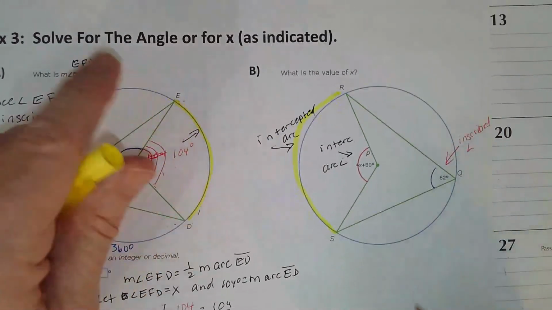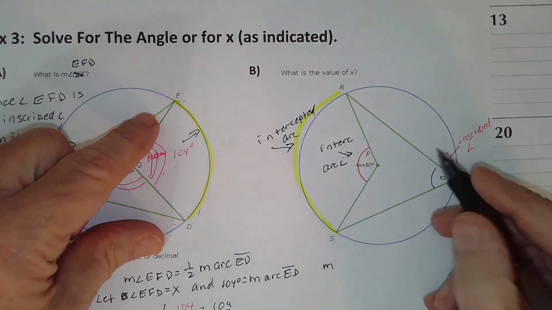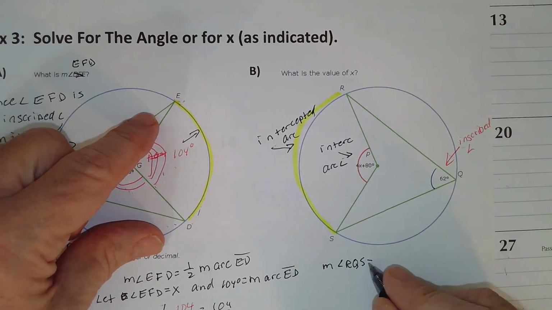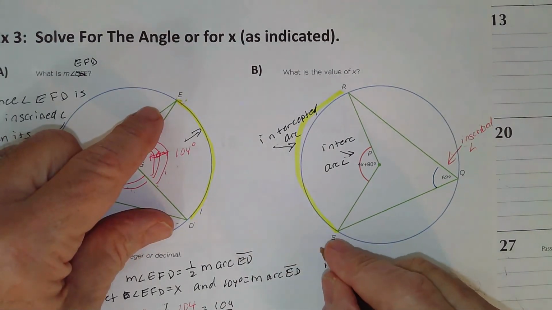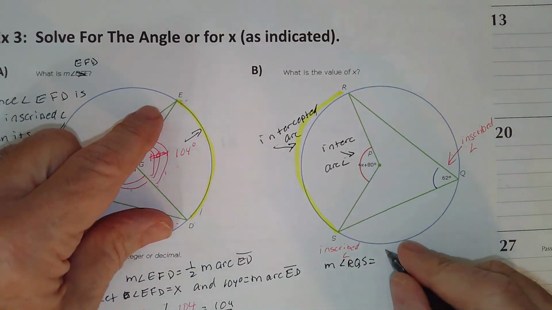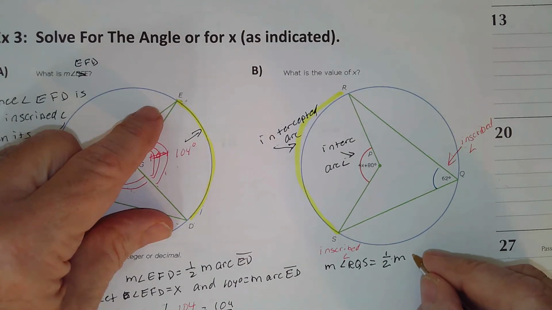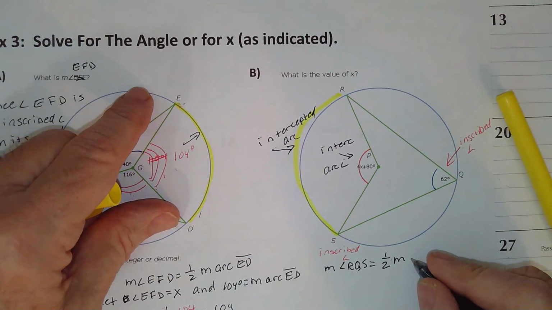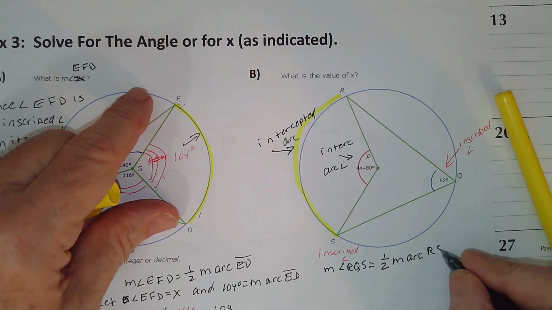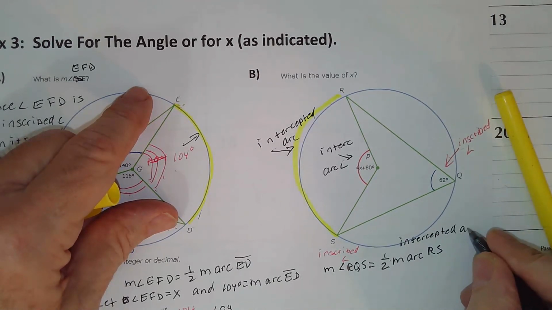Okay. So again, use the formula. So the measure of angle RQS, it's the inscribed angle, equals 1/2 the measure of arc RS, which is the intercepted arc angle.